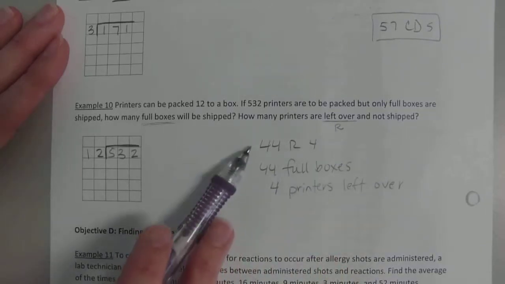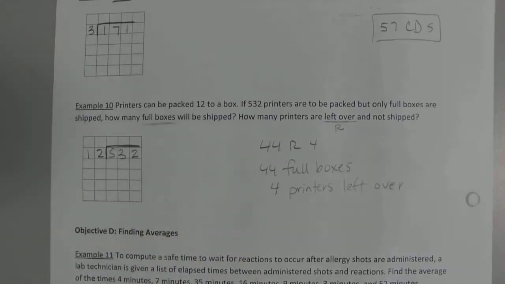Do you see where you get these answers from this answer? So 44 full times, right? So that's why we were able to put the boxes completely in. And then when you have that remainder, you're like, oh, I don't have enough to fill another box, so those 4 printers will just hang out.